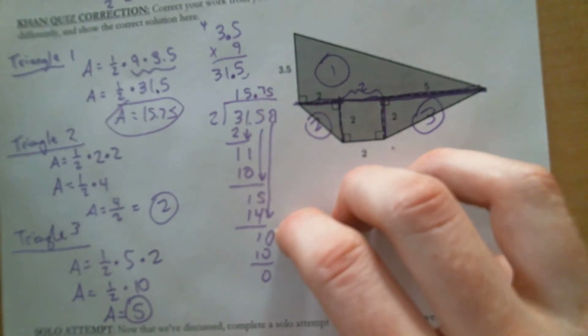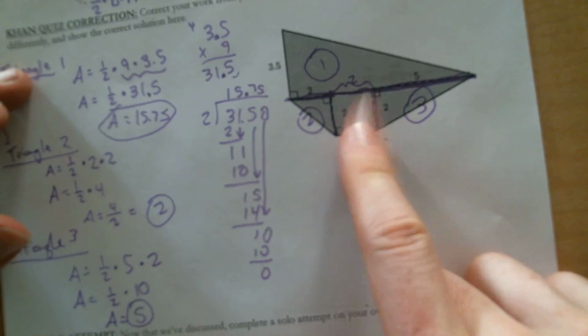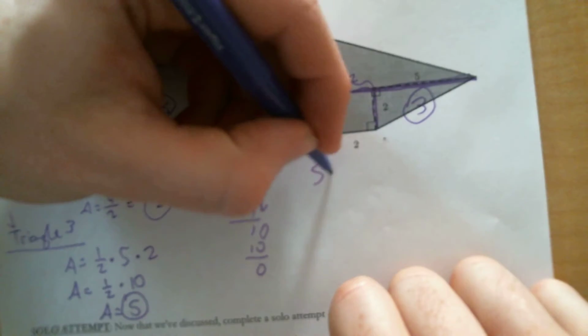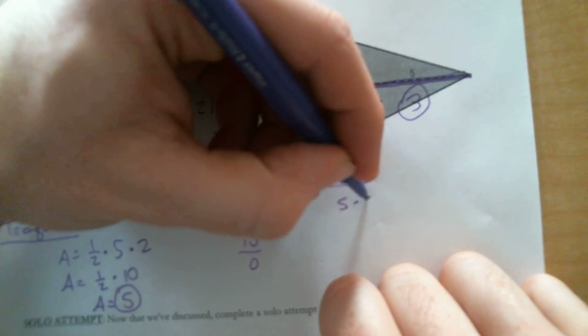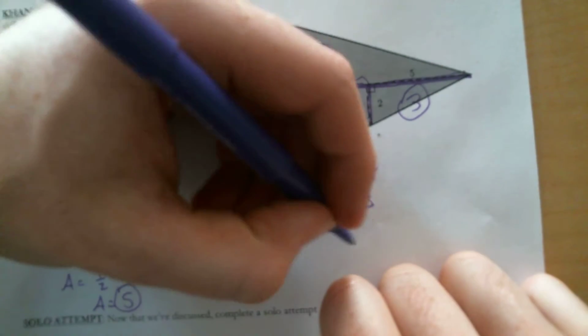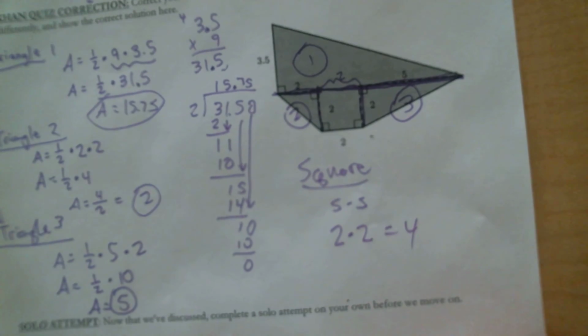So we've got the area of triangle 1, triangle 2, triangle 3. Don't forget about this little square, though. And how are we going to find the area of the square? Oh, that's the easy one. It's just side times side, right? And side times side here is 2 times 2, so the area is 4. So we have 4. We have 2.